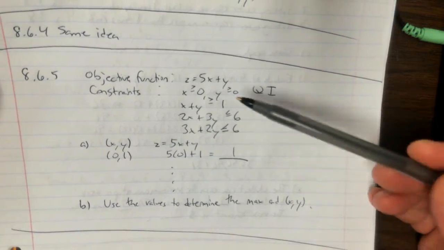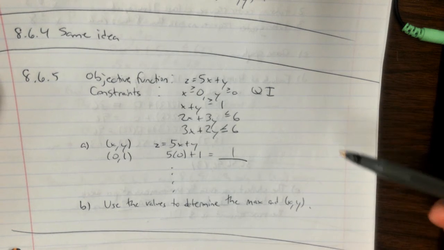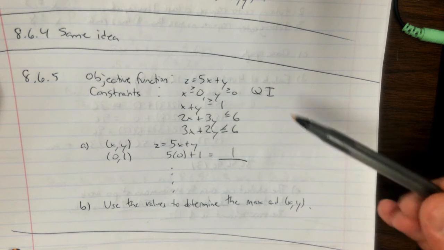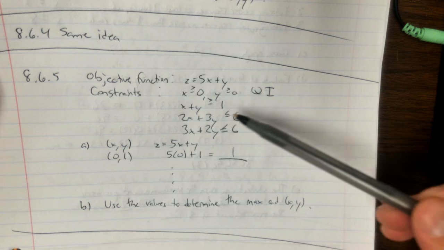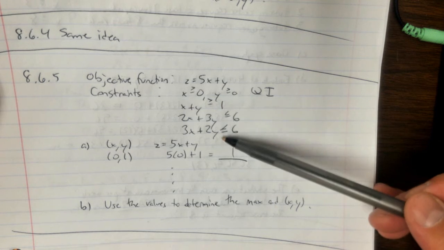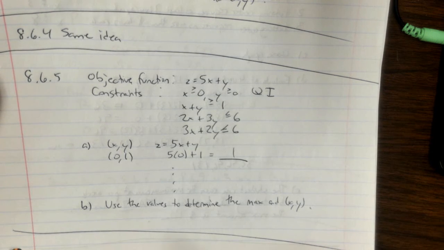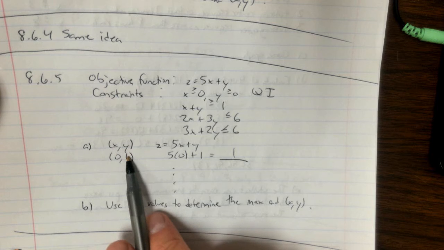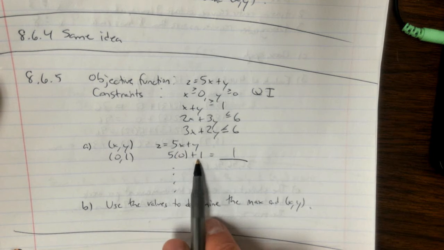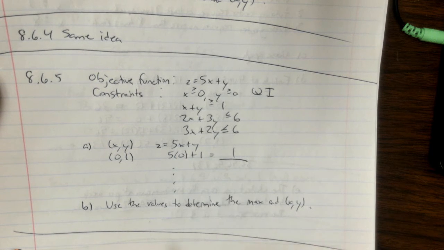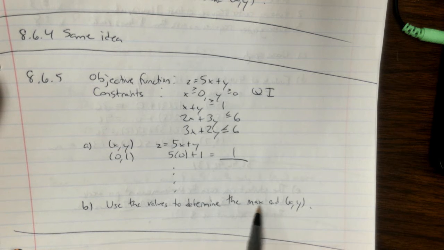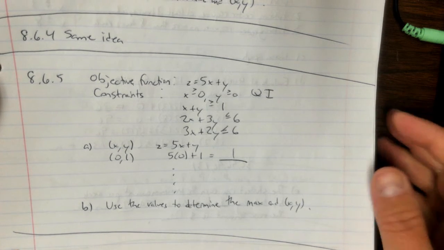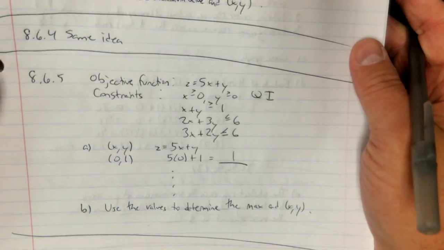On your next one, it's talking about the objective function z equals 5x plus y. And again, you're in quadrant 1, and then these are your 3 inequalities. So you're given an ordered pair, and you've got to plug in those and get numbers. Then use the values to determine the max and where it happened. So very similar to what we've been doing throughout this.